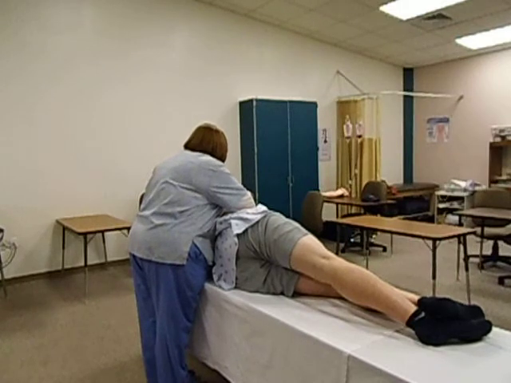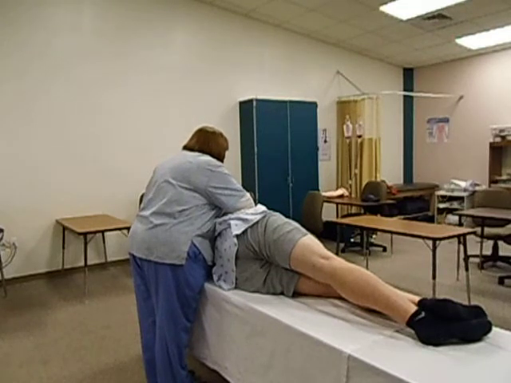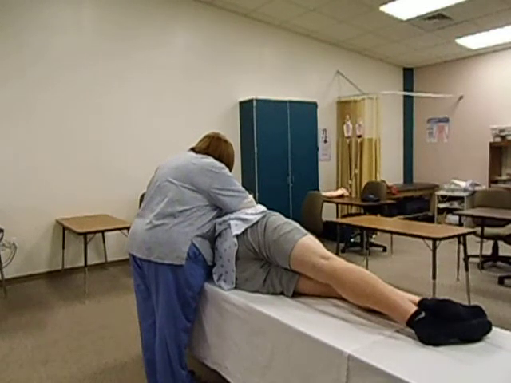The pulmonic. Erb's point. Tricuspid. And the mitral.